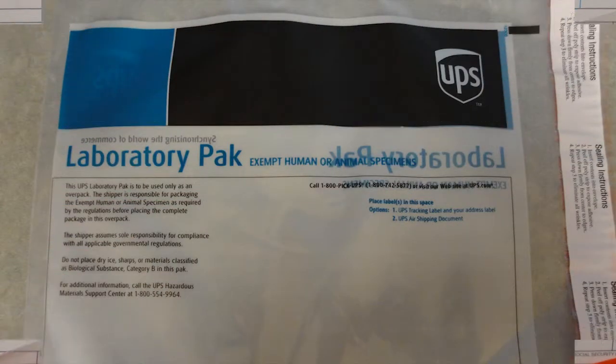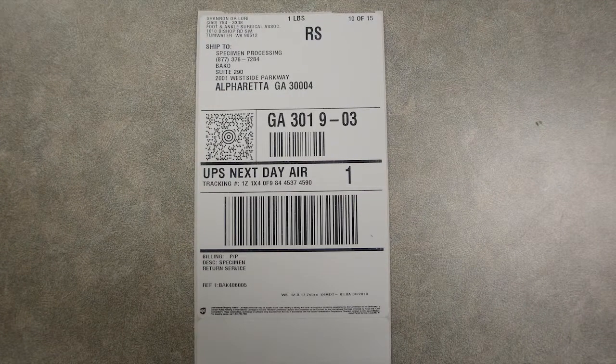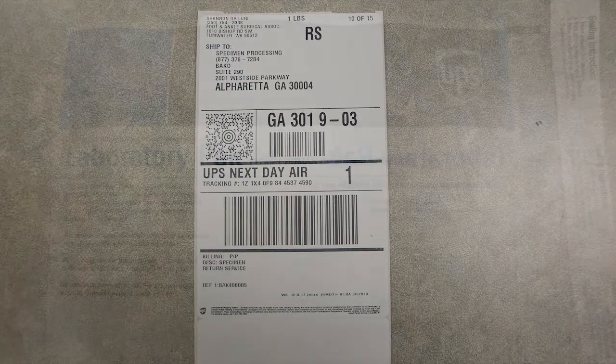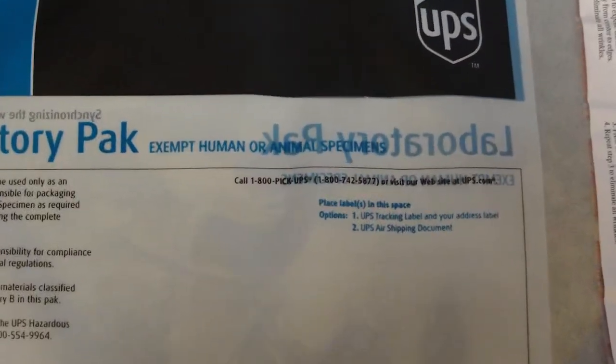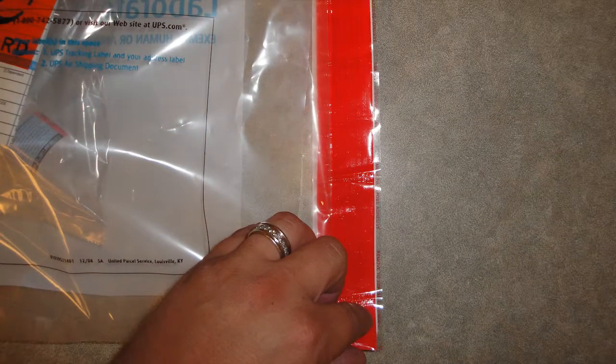You will then need a UPS laboratory pack and shipping label, which are located in the nurse's station with all the pathology supplies. The pre-printed shipping label is to be placed on the front of the laboratory pack in the spot that states "Place this label here." The biohazard package with the specimen, demographic sheet, and pathology orders will then be placed in the pack, and the pack is to be sealed by pulling the red material strip. This will uncover adhesive that can be turned over.